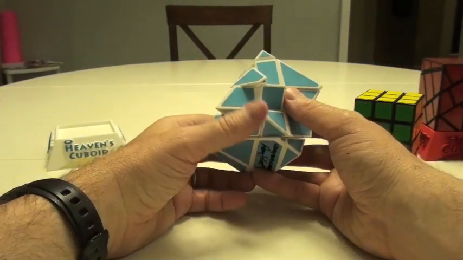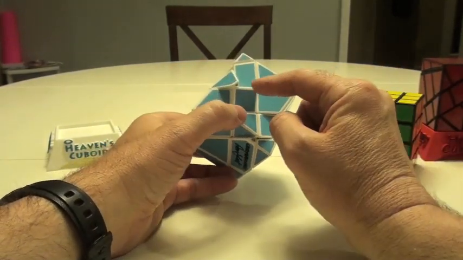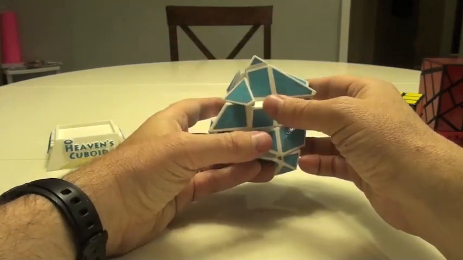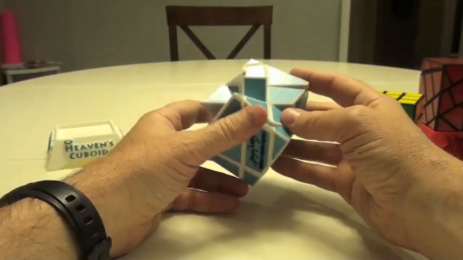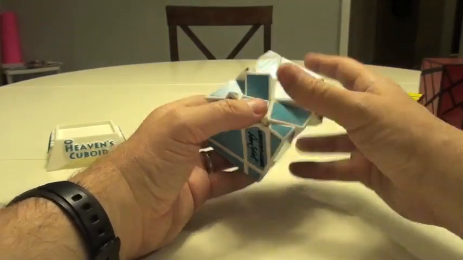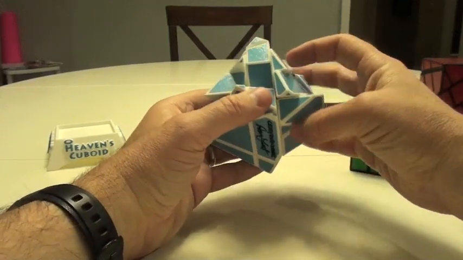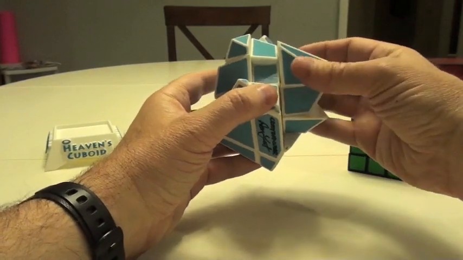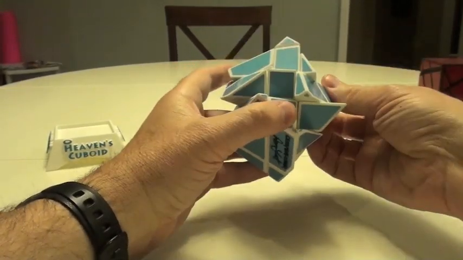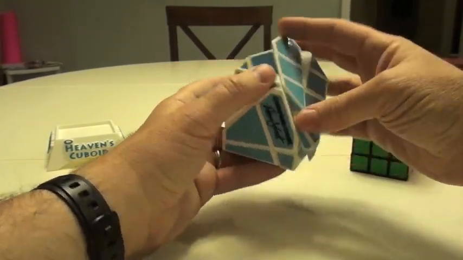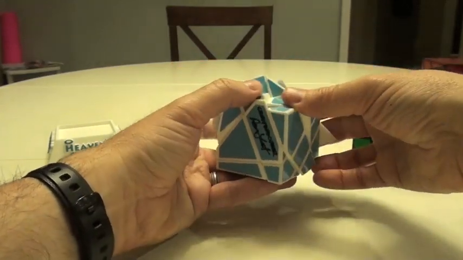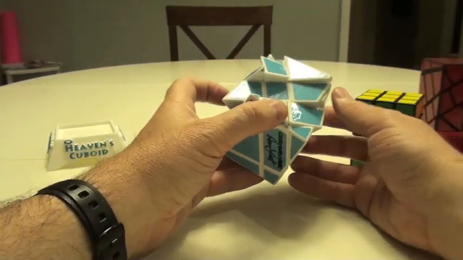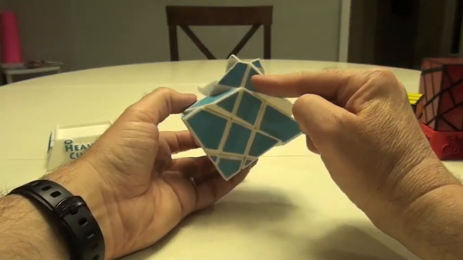So that's not too hard to figure out. But we got a little bit lucky this time, so all I have to do is an opposite edge swap. Not an adjacent edge swap, this is already in. So we just do 2R, 2U, 2R, 2U, don't get lost, 2R, 2U. And as you can see, now this whole layer is in.